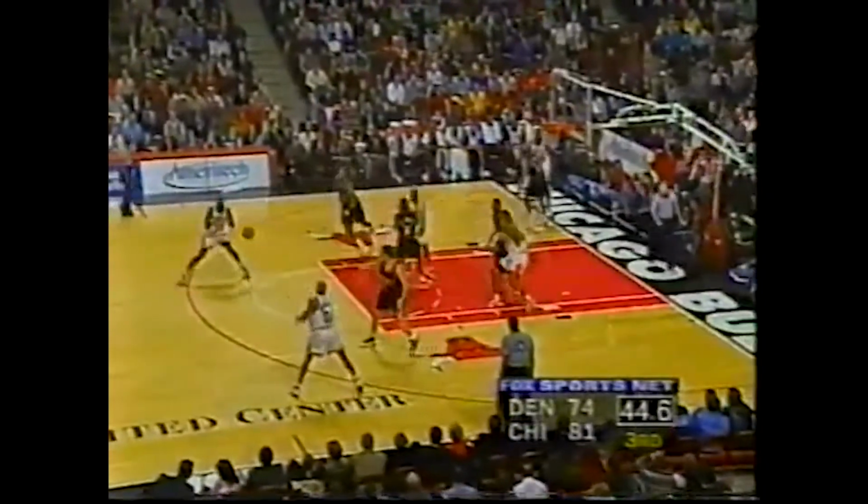When Burrell cuts out to the wing and not the pinch post area, that tells Scotty he will get a back screen from the post, which allows Michael to then pop out and attack on the catch and find his familiar turnaround jumper from 12 feet.